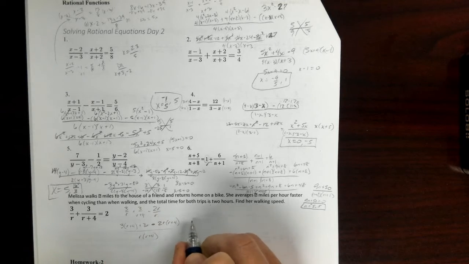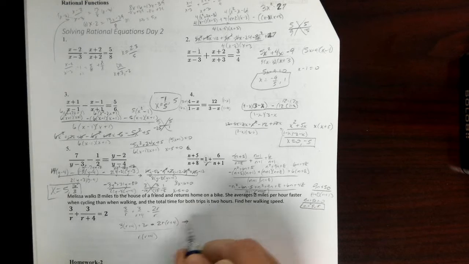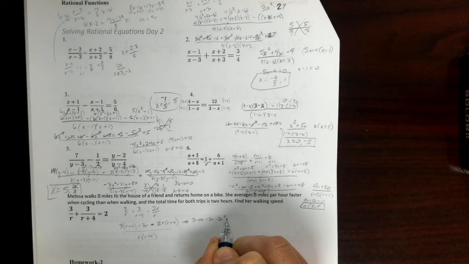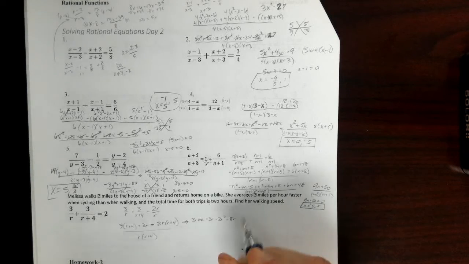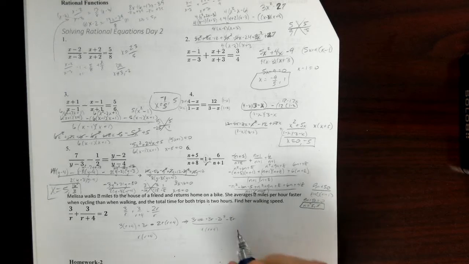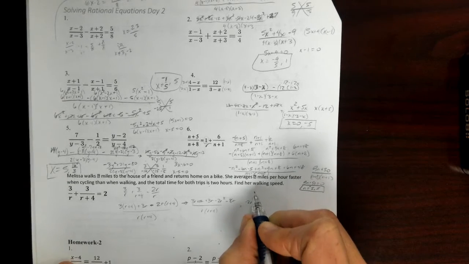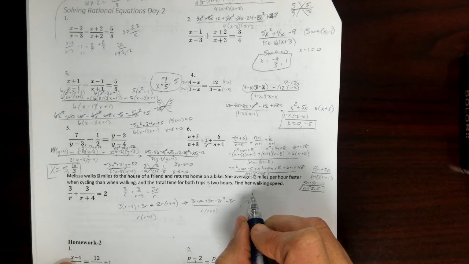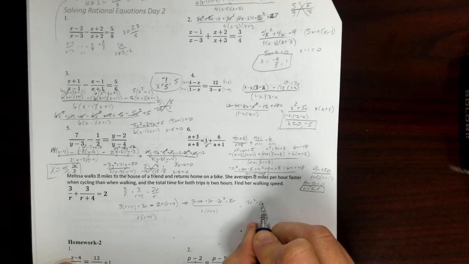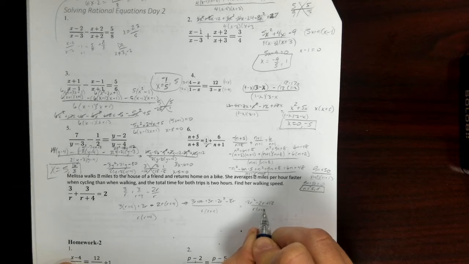So distribute, that becomes 3r plus 12 plus 3r minus 2r squared minus 8r over r plus 4. Alright, let's combine like terms. So we get negative 2r squared. We get minus 2r plus 12 over r plus 4.